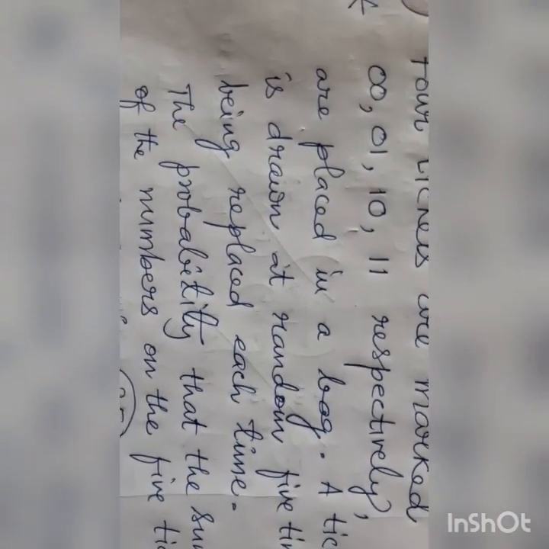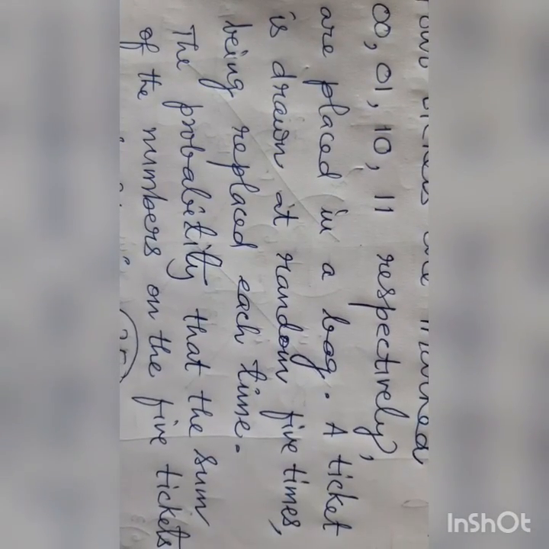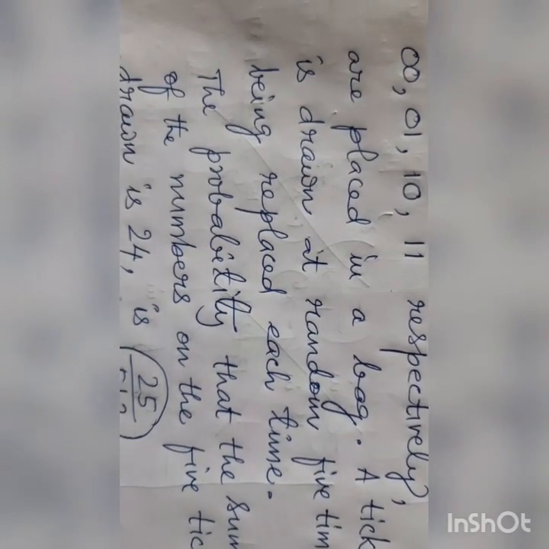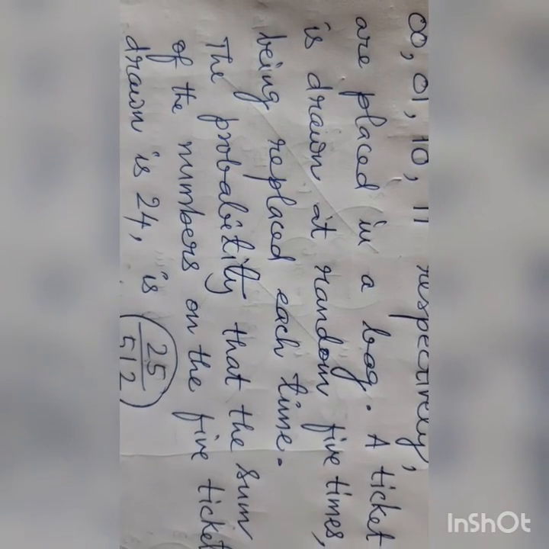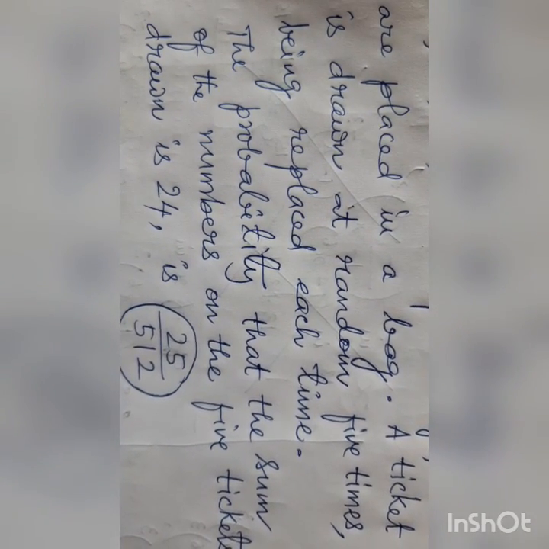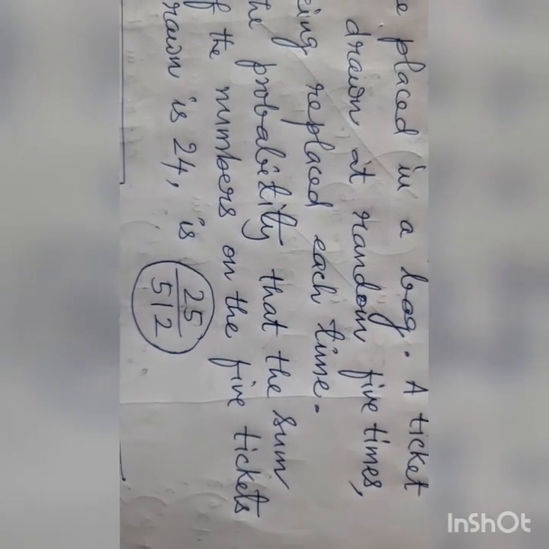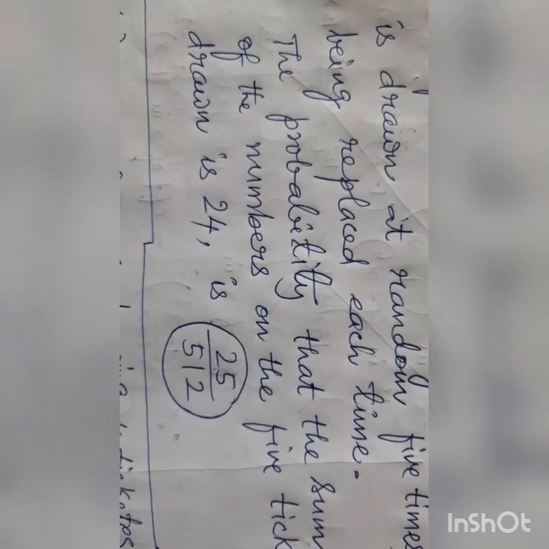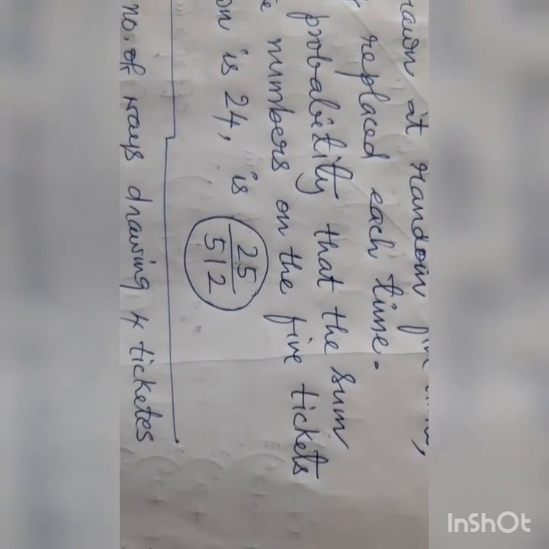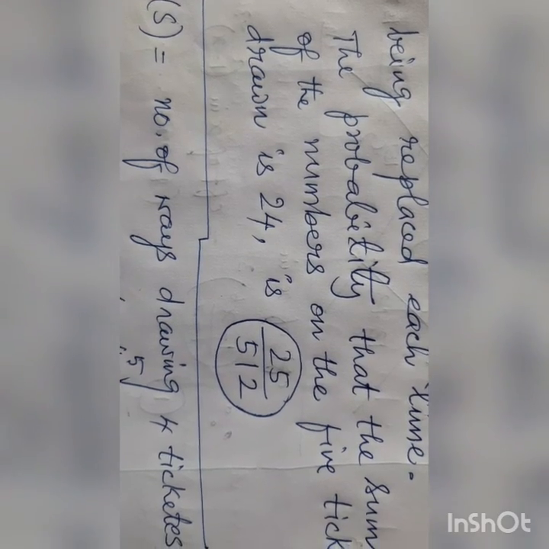A ticket is drawn at random 5 times, being replaced each time. The probability that the sum of the numbers on the 5 tickets drawn is 24.